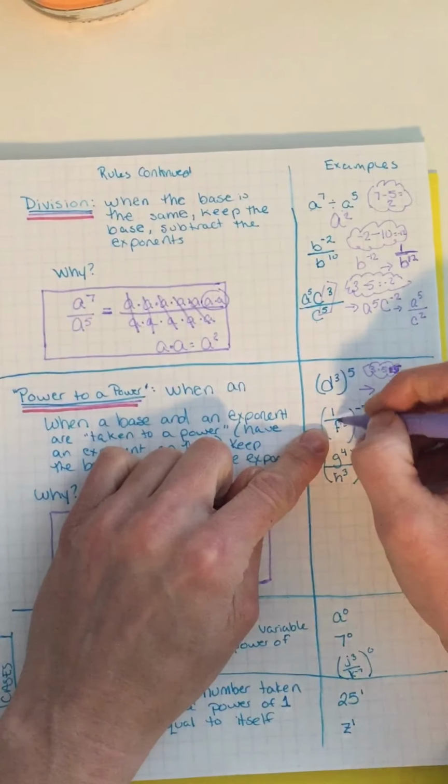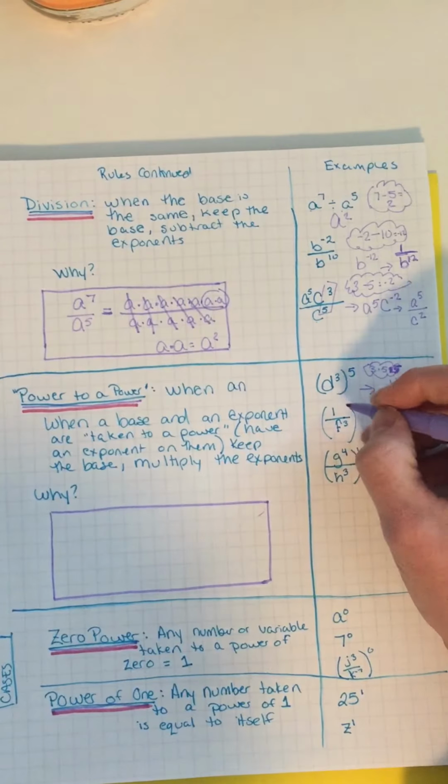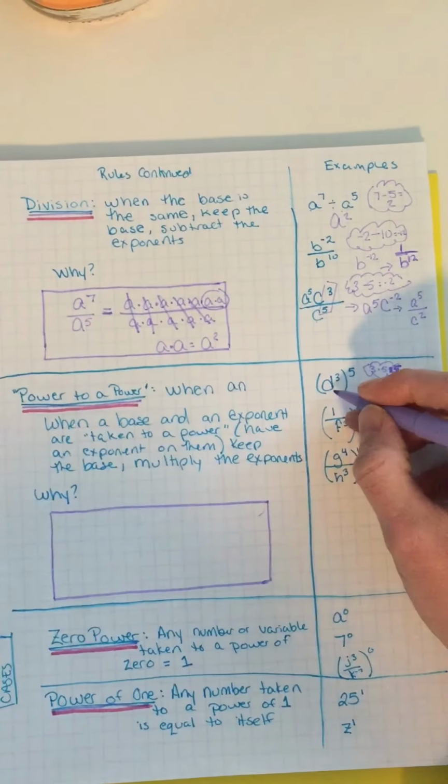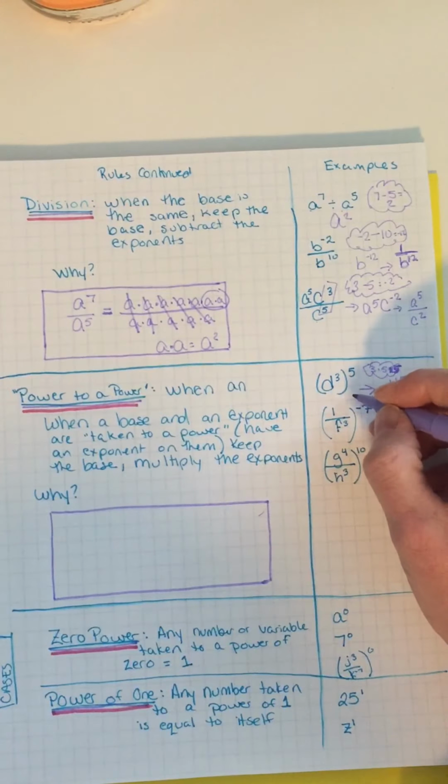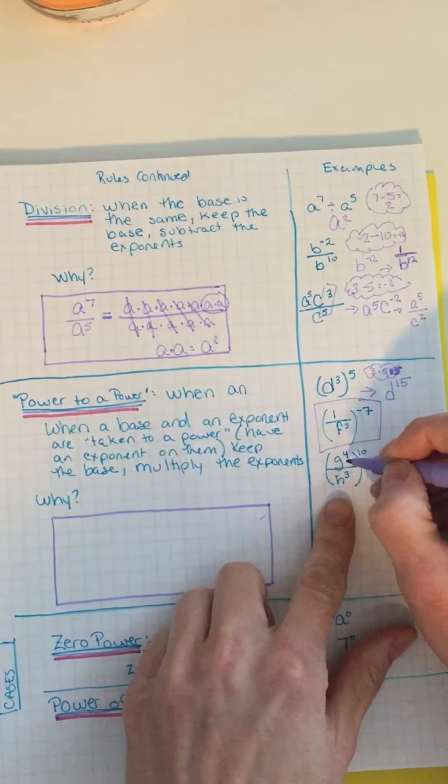I think I might have made this one more complicated than I needed to. So we'll come back and solve this one in a minute. That was a bad example. Okay, let's do this one though.